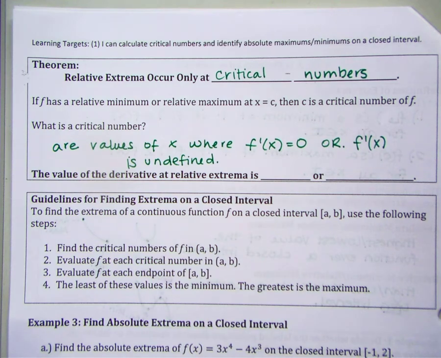Okay, so we're back. How do you find extreme values? That's our topic right now. Relative extrema can only occur at what are called critical numbers. If f has a relative minimum or a relative maximum at a given point, x equals c, then c must be a critical number for f. That's a theorem, something that we have as a fact.